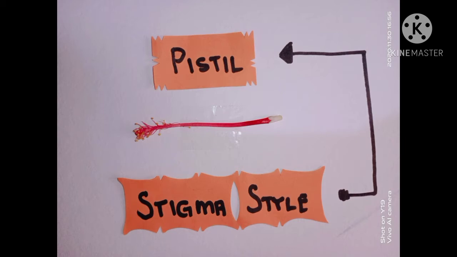The stigma is the top portion of the pistil, and it is sticky to catch pollen. The style is a tube that carries the pollen to ovules, which are located in the ovary. When the pollen reaches the ovules, it can pollinate and create seeds. Seeds then develop into fruits or more flowers.